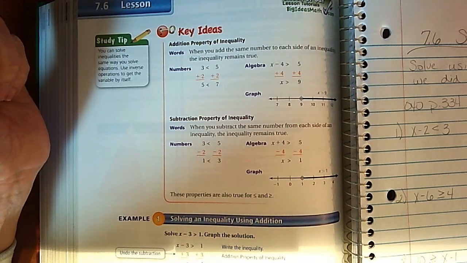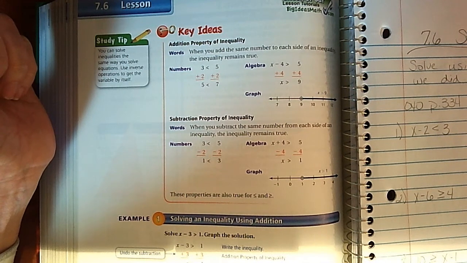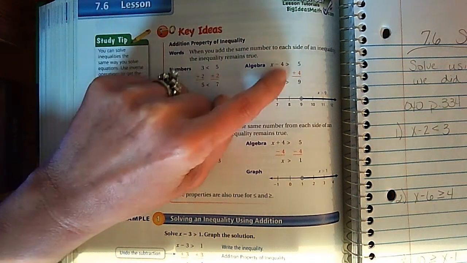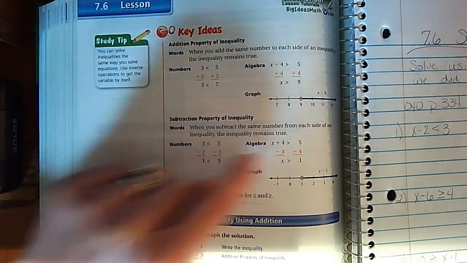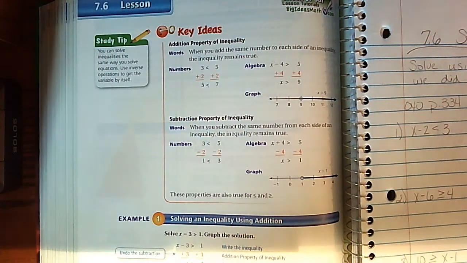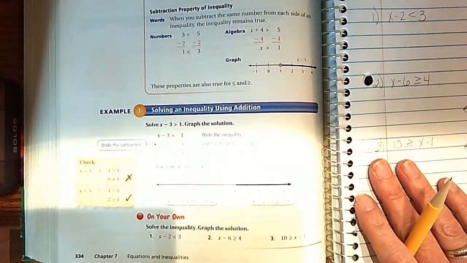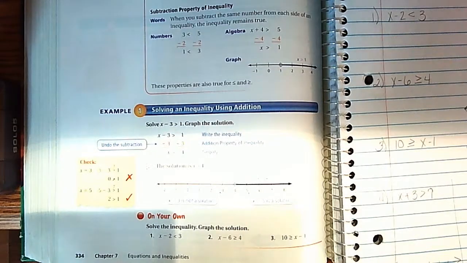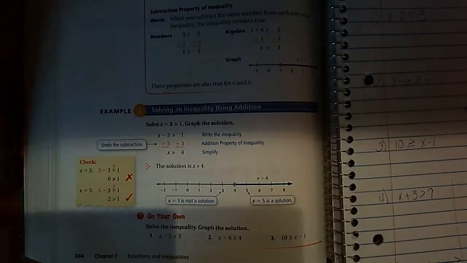The only difference between an equation and an inequality is that equations have equal signs and inequalities use inequality symbols. You can pause the video and refresh your memory. Here's example 1. Again, they don't have the fence, but whatever they do to one side, they are doing to the other.